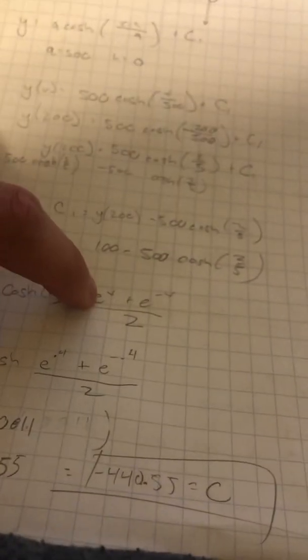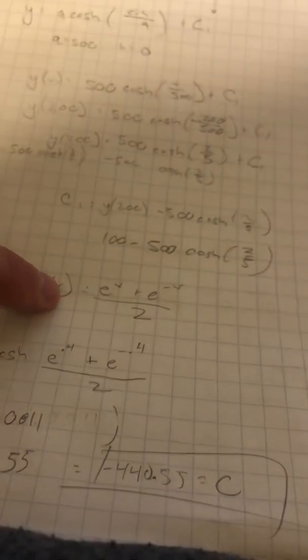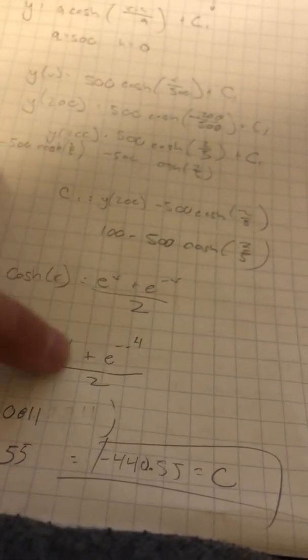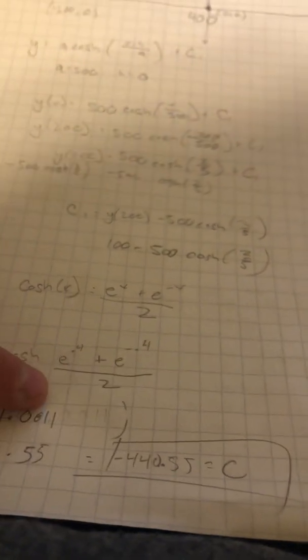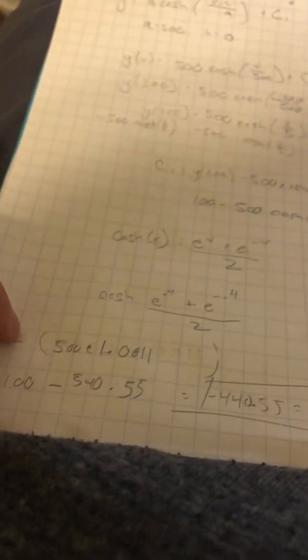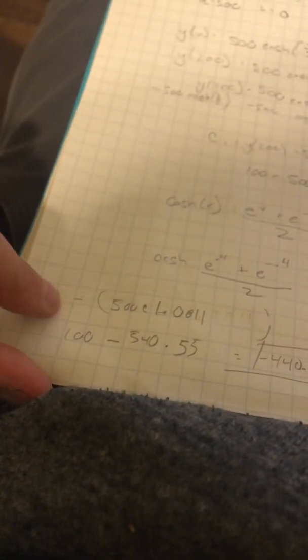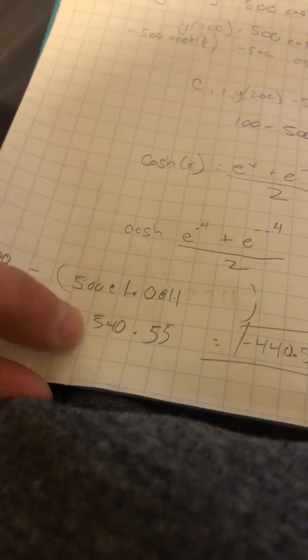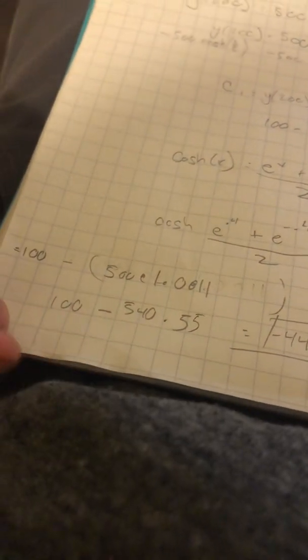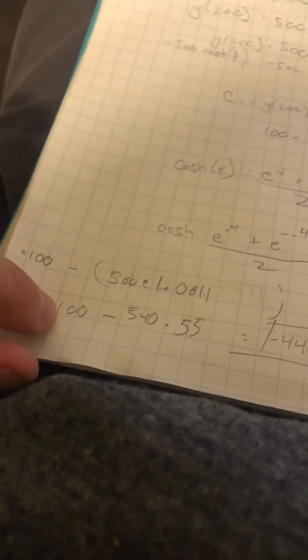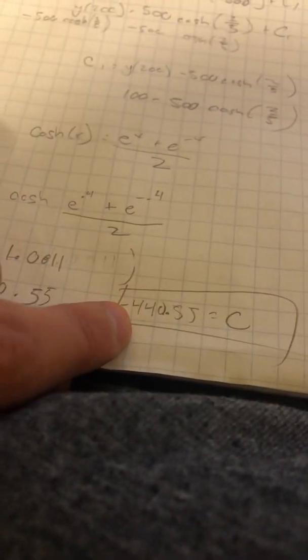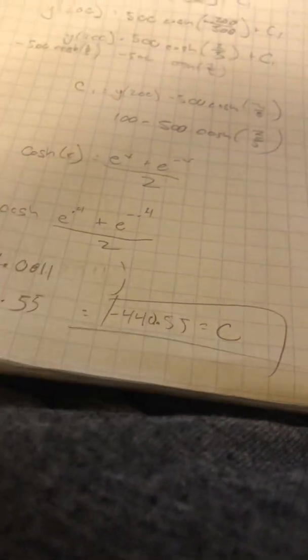So everywhere there's an x here, we just put in 2 over 5. What you get is e to the 2 over 5 plus e to the negative 2 over 5, or 0.4, all over 2. You just plug it into your calculator, and what you end up getting is 100 minus 500 times 1.0811, which gets you to 100 minus 540.55, which gets you negative 440.55 for c.